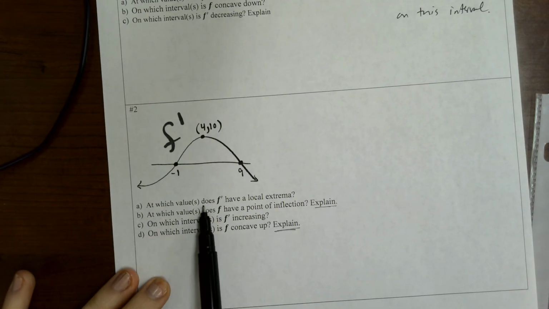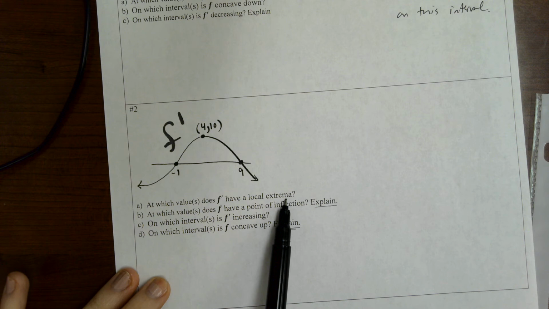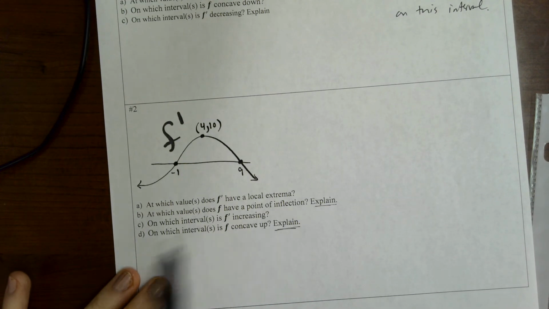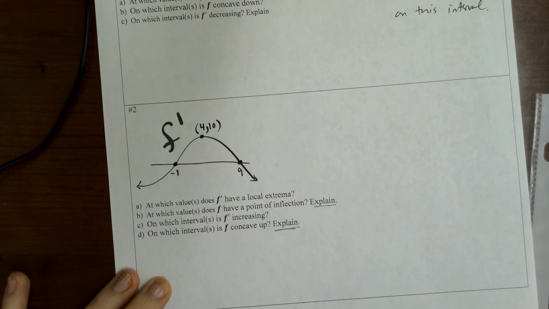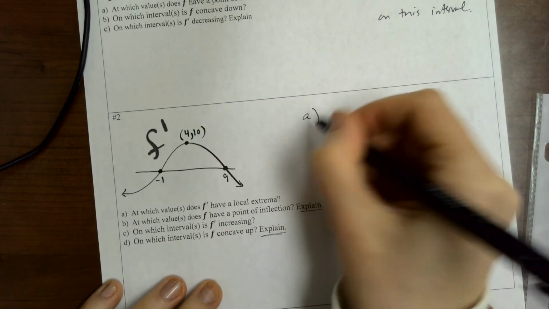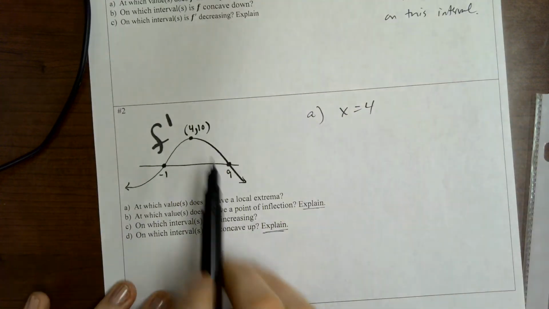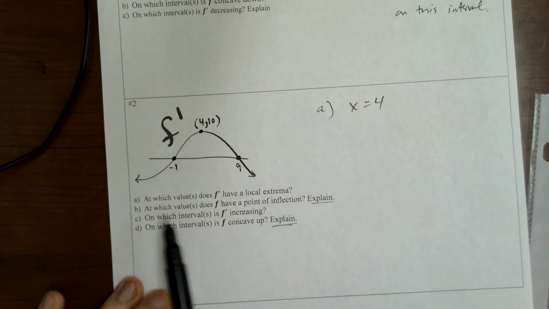So at which value or values does f prime have a local extrema? This is f prime, okay? This is f prime, so I'm looking at it. So x equals 4. That's where we've got a local extrema.